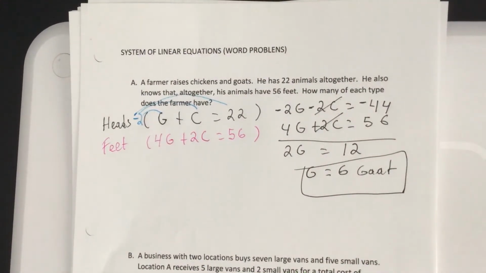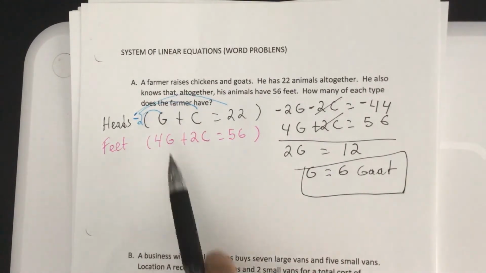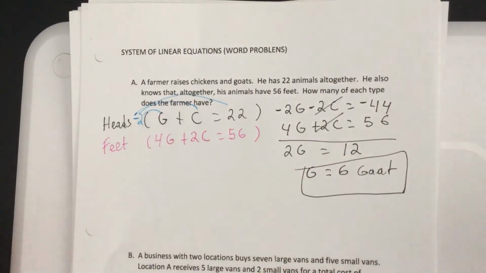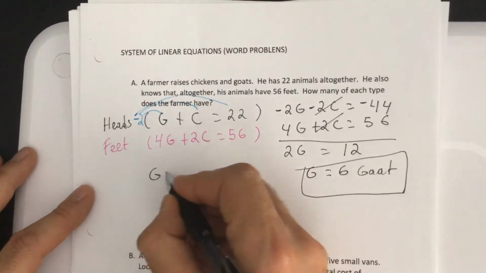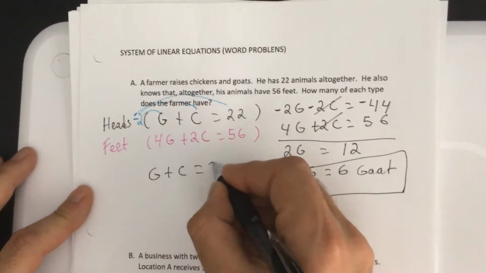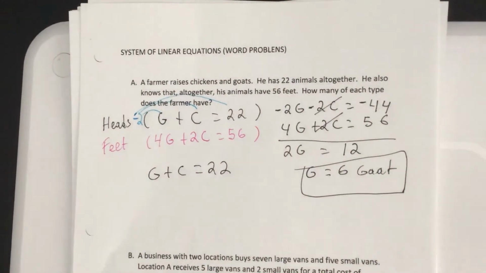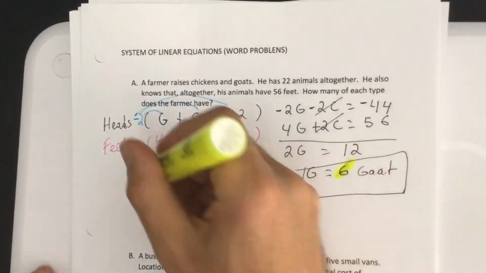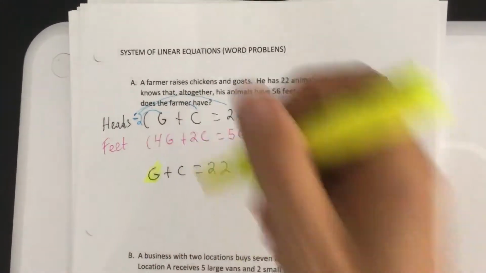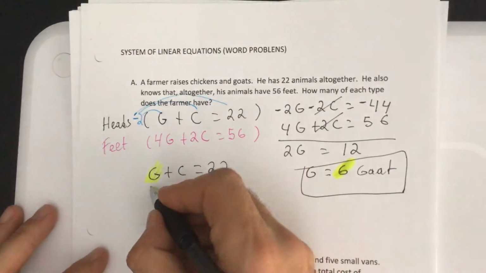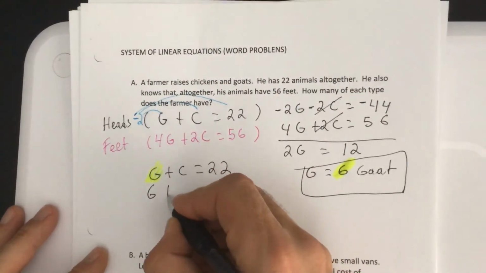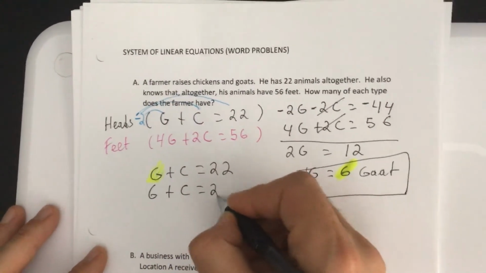Now we do the substitution. We choose one of the equations here. The easy one is this one, and we plug in the 6 instead of g. So again, g plus c equals 22, so this is going to go in here, and we get 6 plus c equals 22.